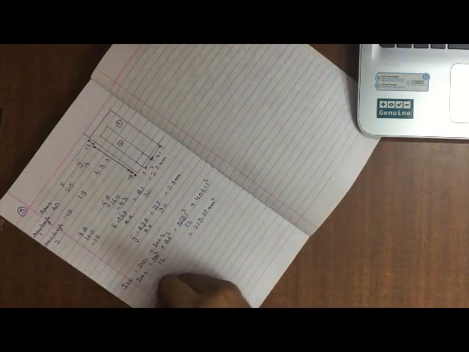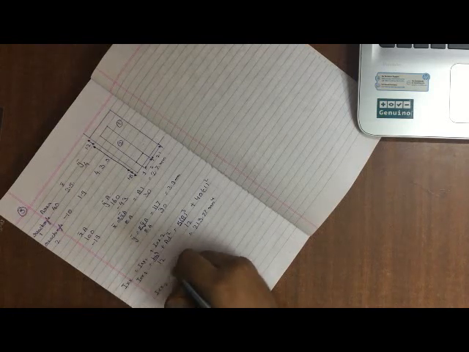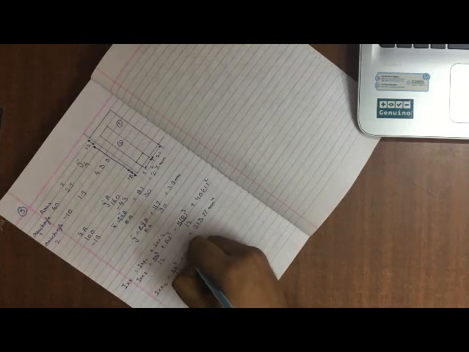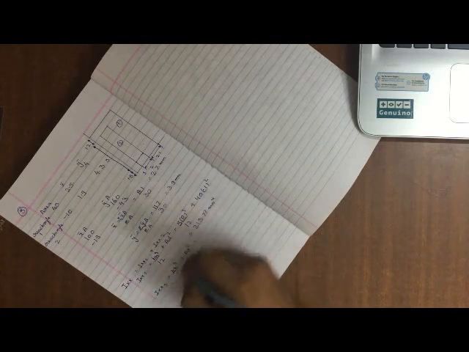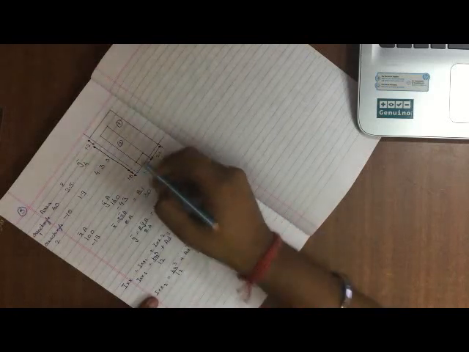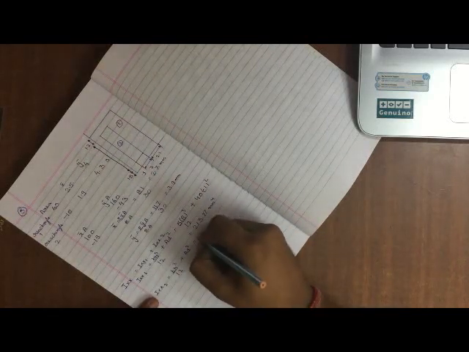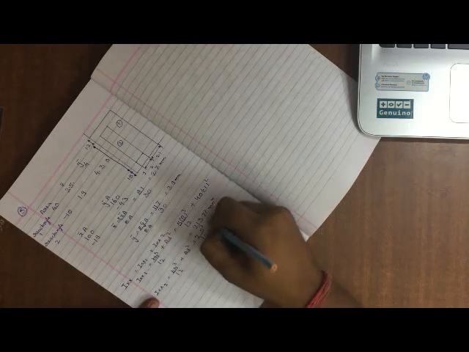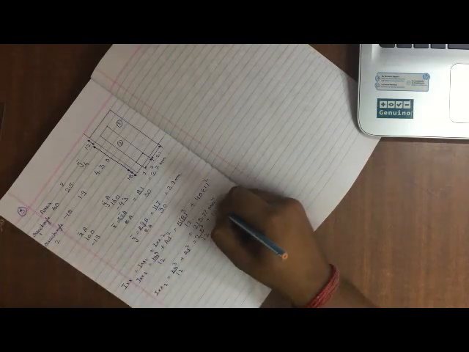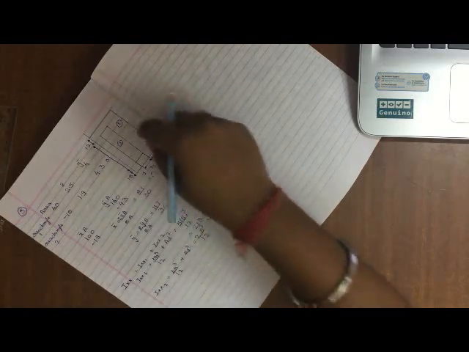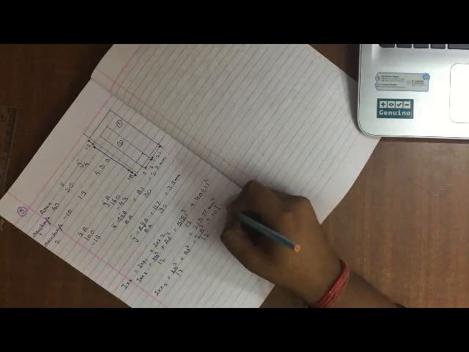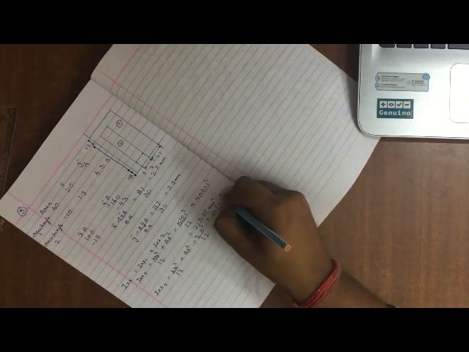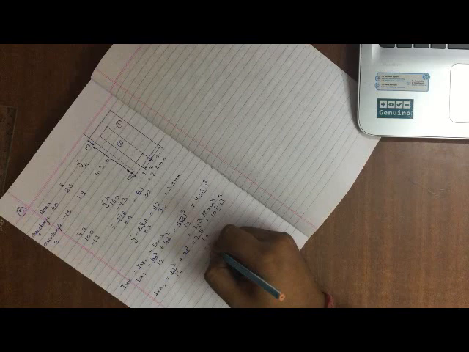And for rectangle 2, bh cube by 12 plus Ad square. For rectangle 2, the breadth is 2, height is 5, so 2 into 5 cube by 12 plus area 10, and the difference between the x is 0.4, squared.